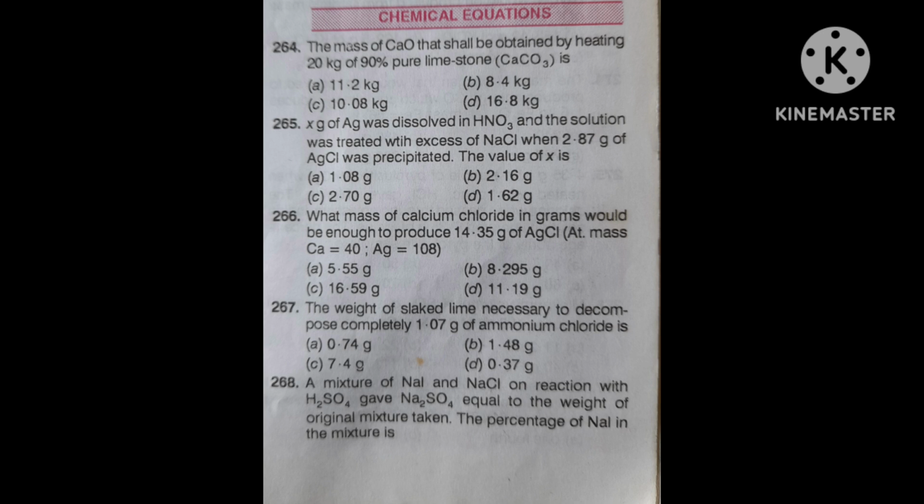You actually wanted to calculate the weight of calcium hydroxide for 1.07 gram ammonium chloride. After solving, you will get 0.74 gram calcium hydroxide. Option A is correct.